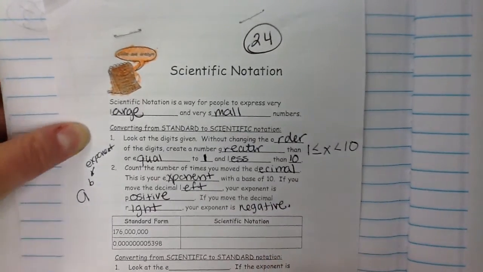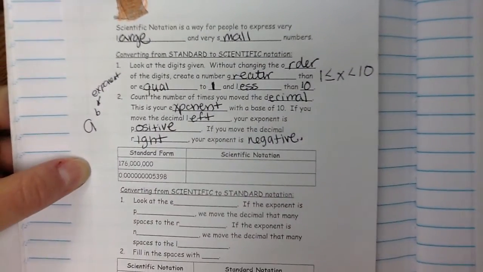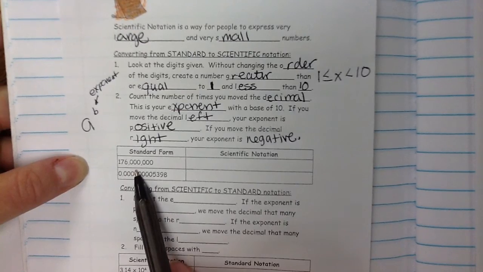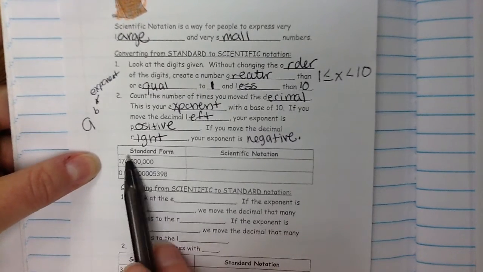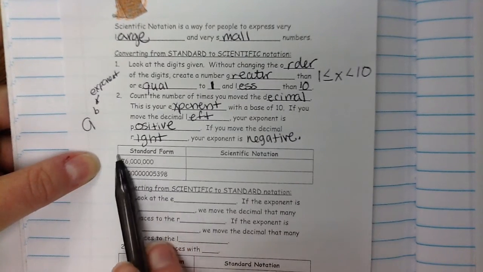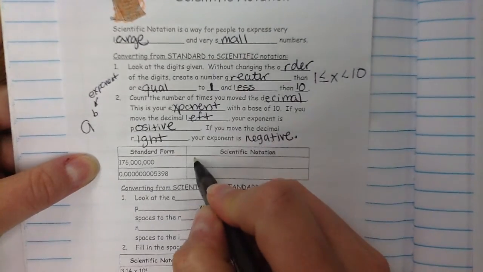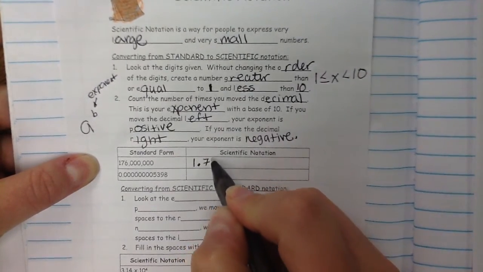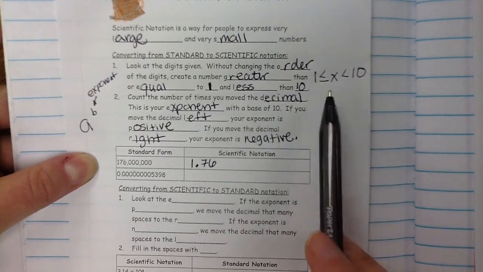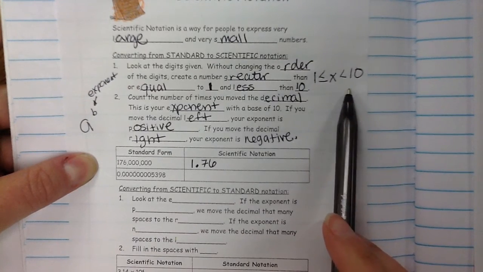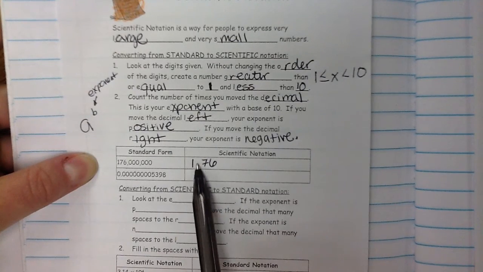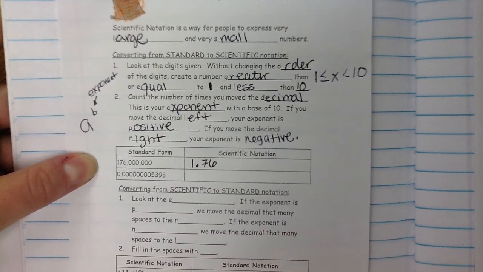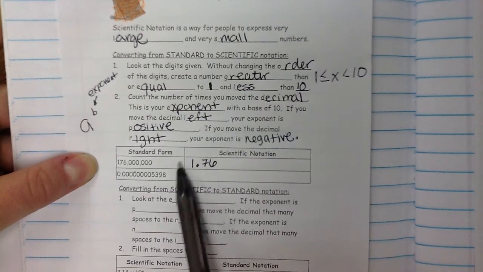All right, let's look at an example. So in standard form, we have 176 million. Okay, so I need to create from these digits a number between 1 and 10. That number is going to be 1.76. So it's a number bigger than 1, but less than 10. And there's a one-digit number in the ones place right there. It's not 2 digits over here, it's just 1.